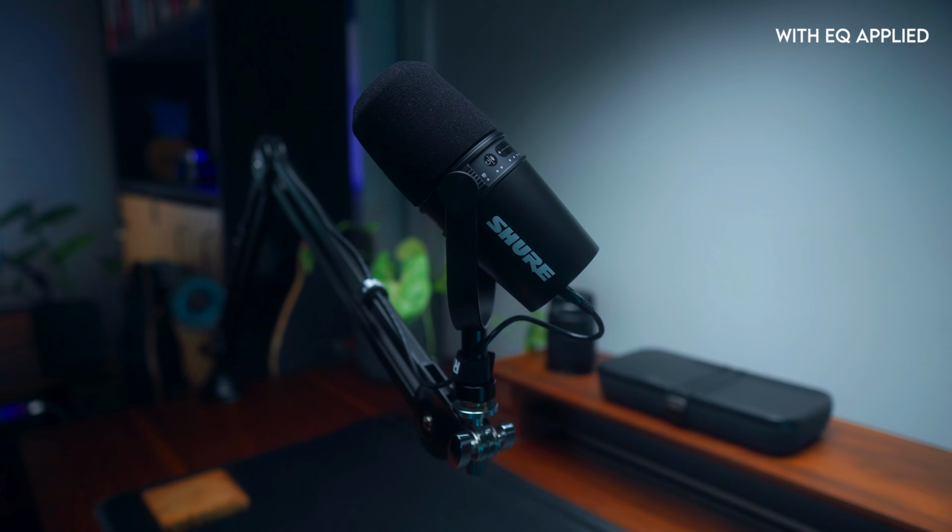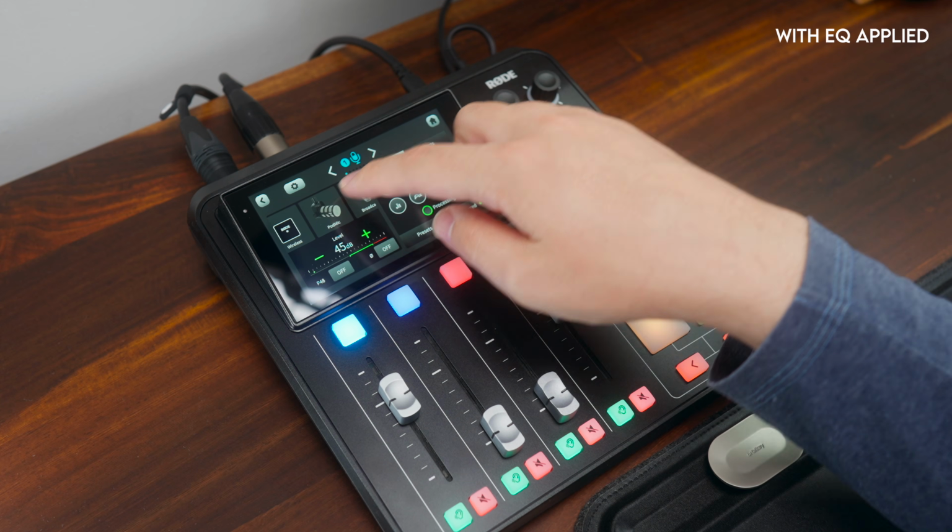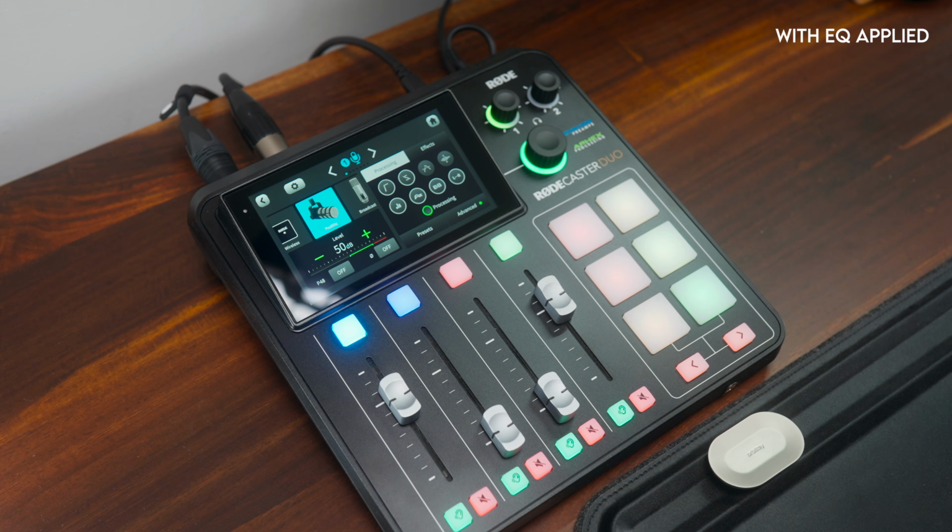In terms of EQing these microphones in post, it really depends on the model that you buy. You can get some podcasting mics that essentially have the EQ built in, more like the Shure MV7. Whereas with this Rode Pod mic, there is a little bit more work to do in post to get it sounding just the way I want it to. So that's worth keeping in mind when you're looking for which model to buy.